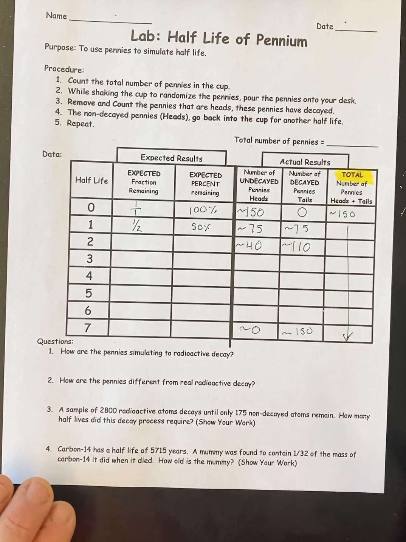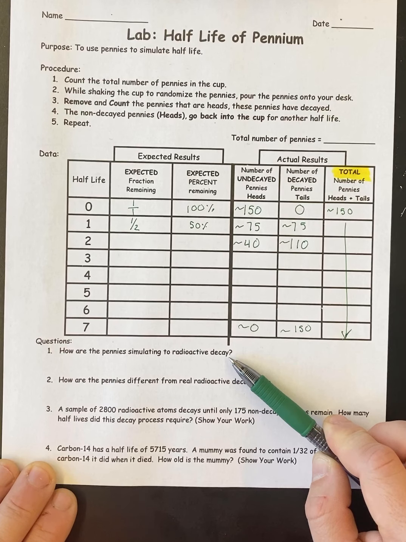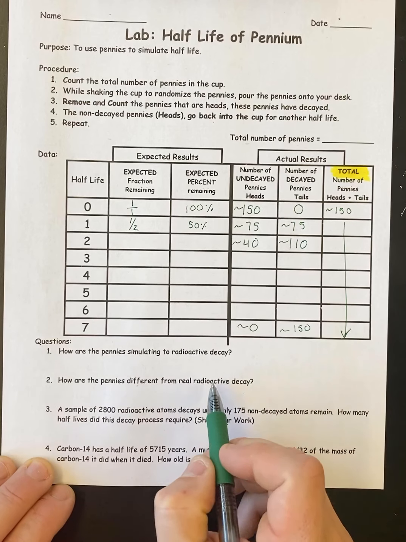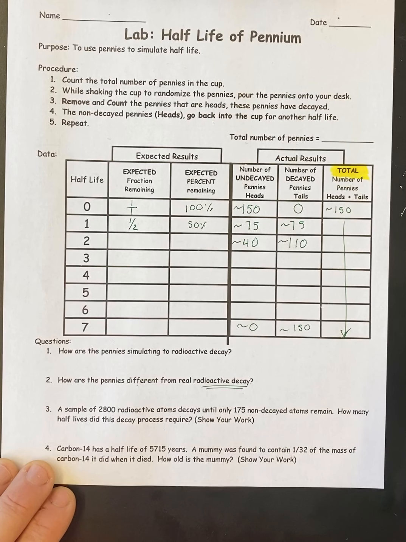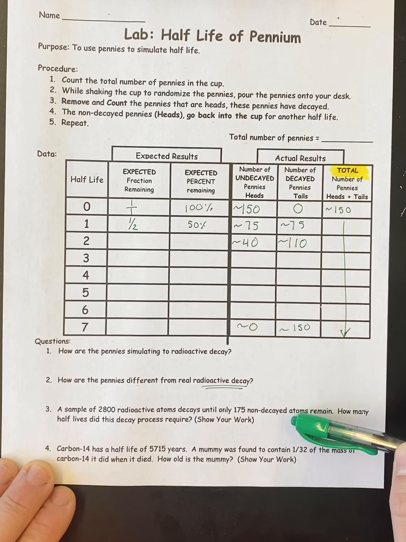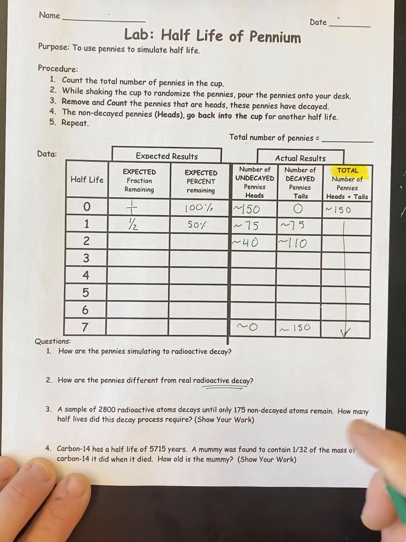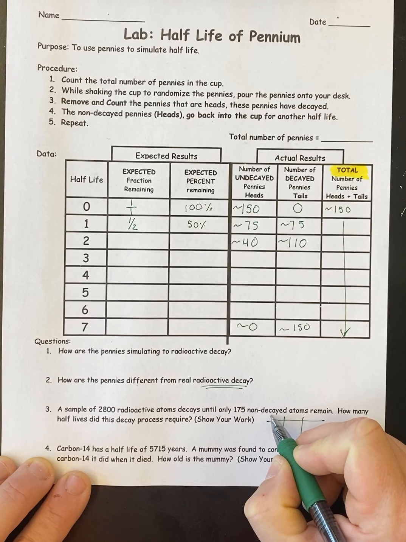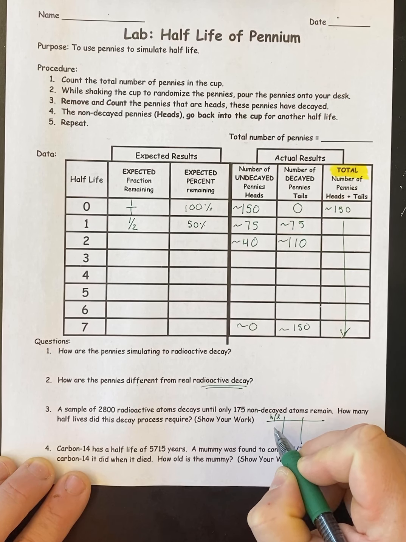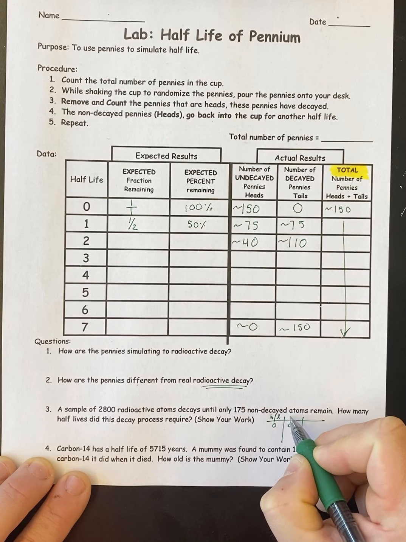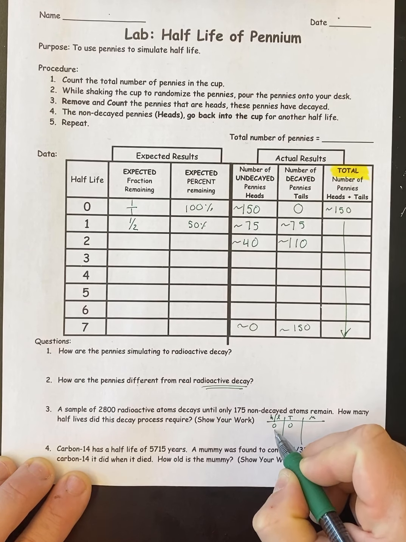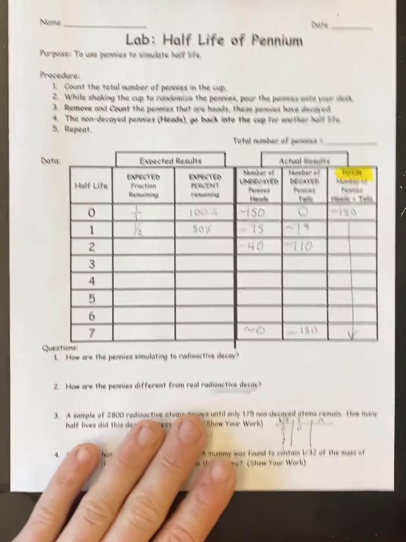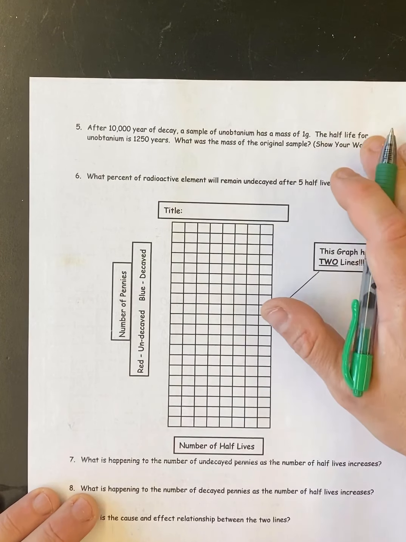The questions are pretty simple. How are the pennies simulating half-life? I already mentioned that. How are pennies different from real radioactive decay? Real things actually give off radiation, which is dangerous to you. Question 3 is just a half-life problem. Show your work. Make sure you draw out your chart. There's probably not going to be enough room, but remember you're going to have number of half-lives. It's always going to start with 0 and 0, time, and then mass, and then this goes 1, 2, 3, and onward. You're going to use that chart for 3, for 4, and for 5.